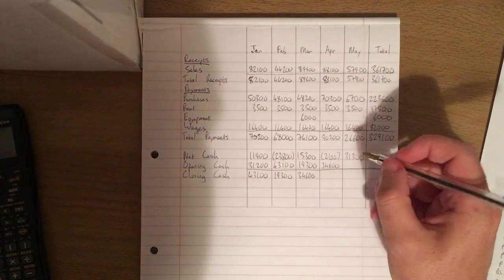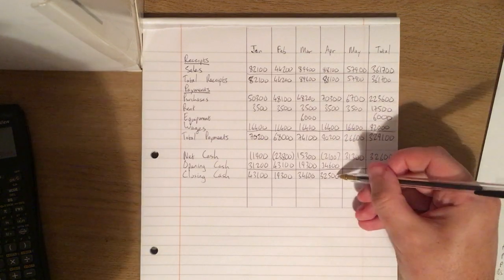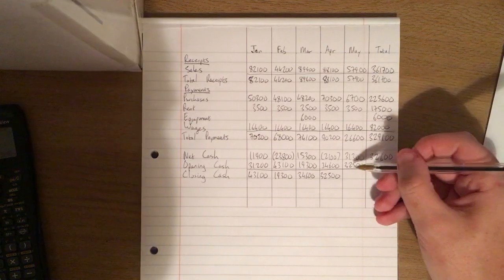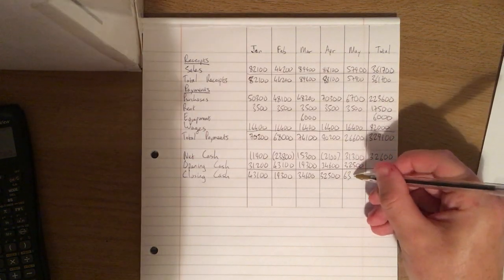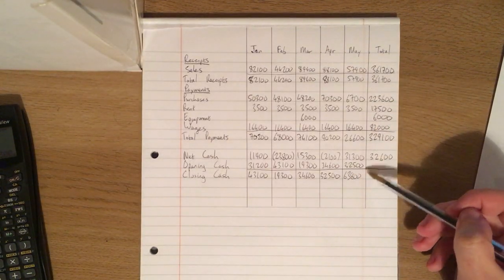Add the two of those together and you get 32,500. That comes up here, 32,500. Add the two of those together, 63,800. And then just be careful that when you get to the total, you don't just bring this one up, okay?